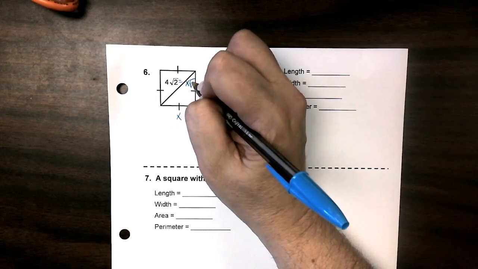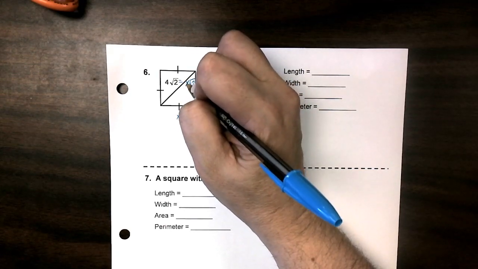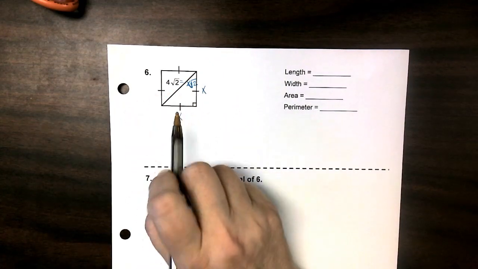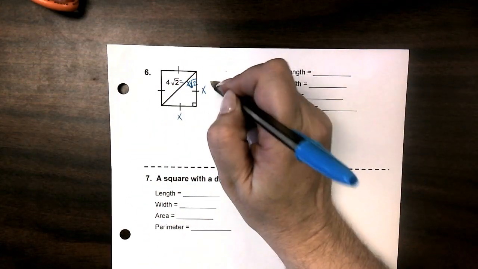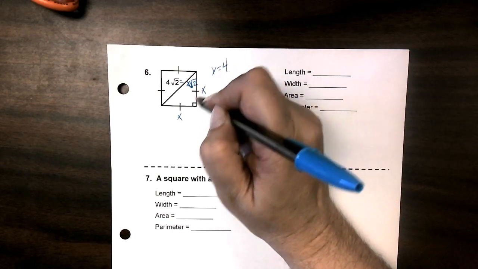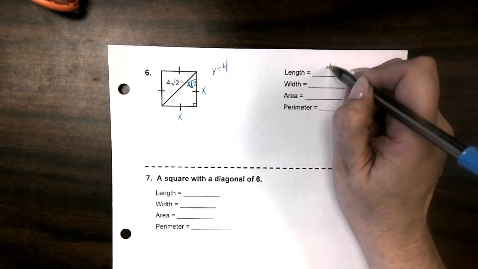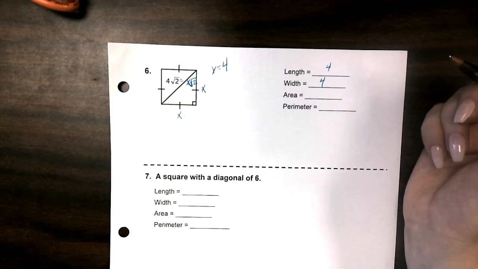X square roots of, on the 45 it's 2. So if 4 square roots of 2 is equal to x square roots of 2, what does x equal? 4. So the x is 4, so our length and our width are both 4. And so then how will we find our area?